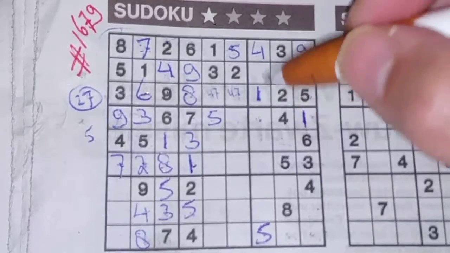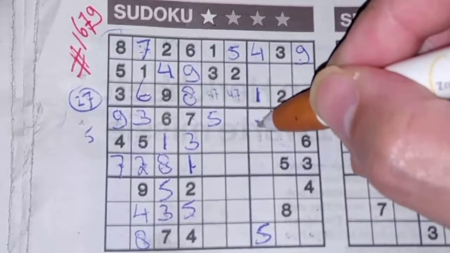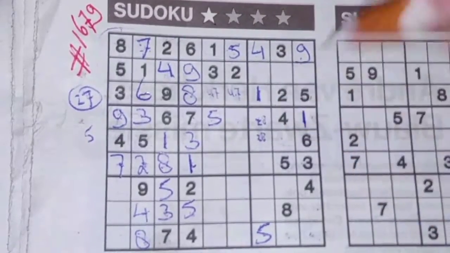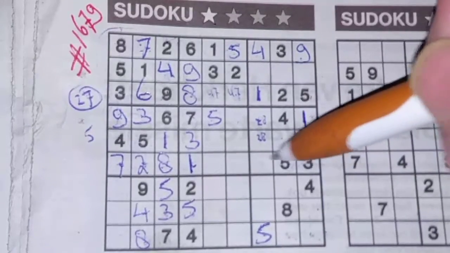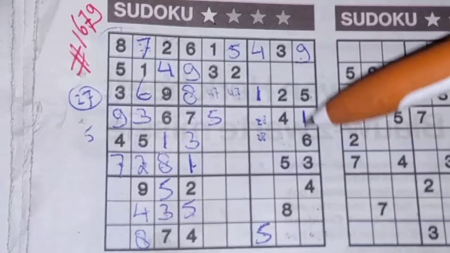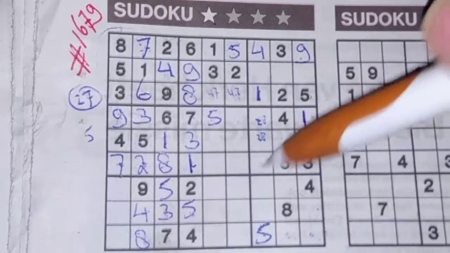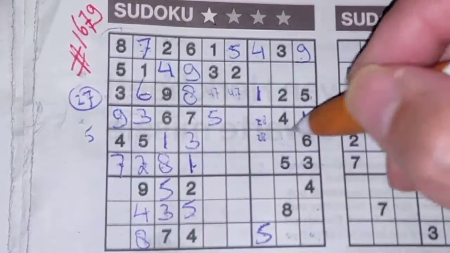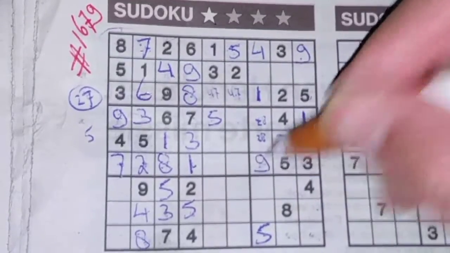So the 2 and the 8 goes as pair. Let me mark them for you. 2 and the 8. That means the other 2 numbers in this big square are for the numbers 9 and 7. We see here 7, no 7 there. 7 should be here, and a 9 goes there.